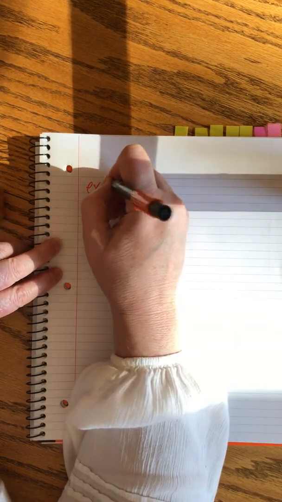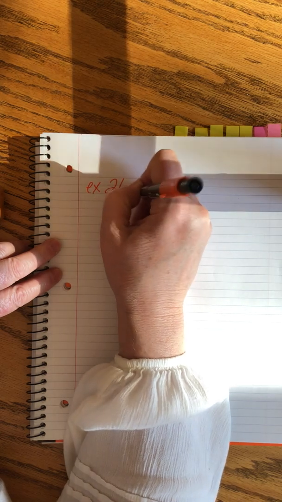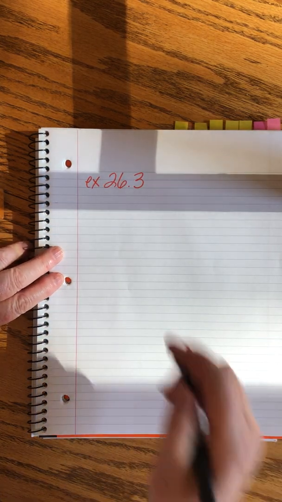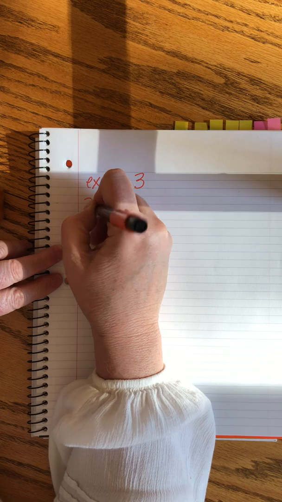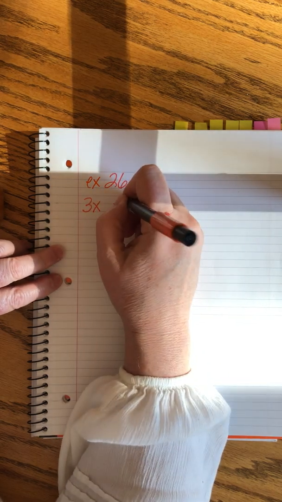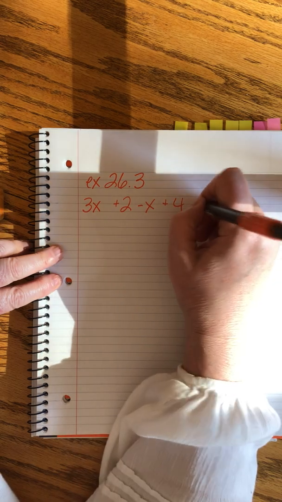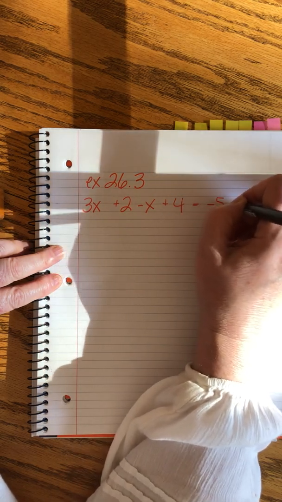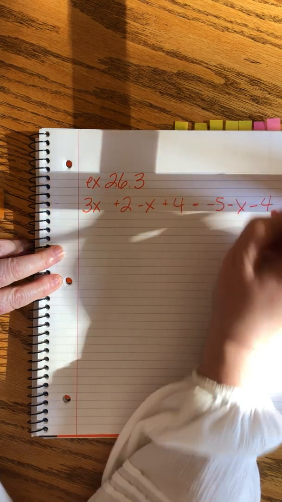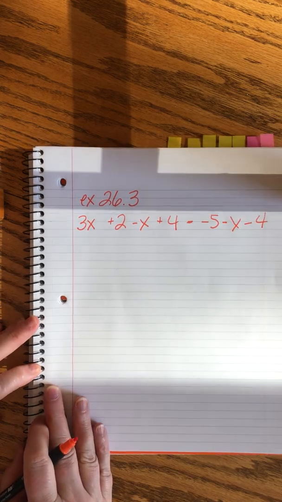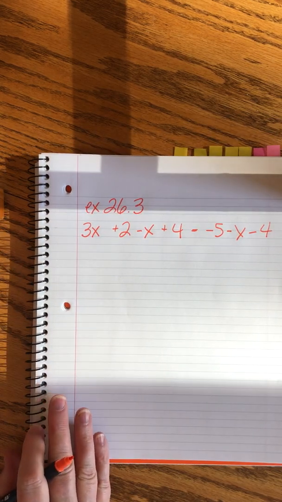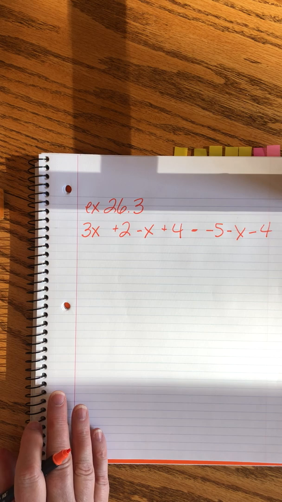Example 26.3. This one's a little bit longer. Not harder, just longer. Okay, I'm going to, here, I'll move it so you can see it better. I'm going to double check as you copy.